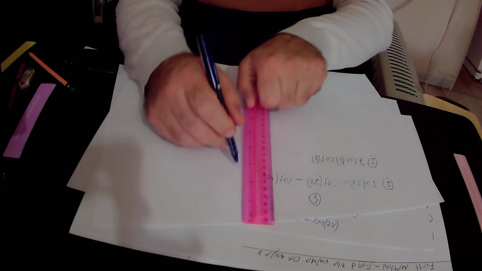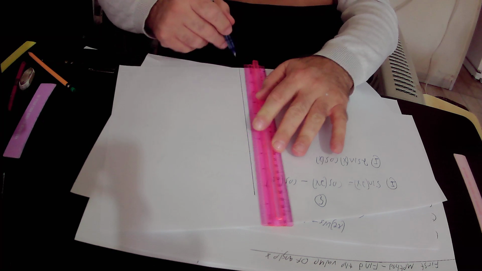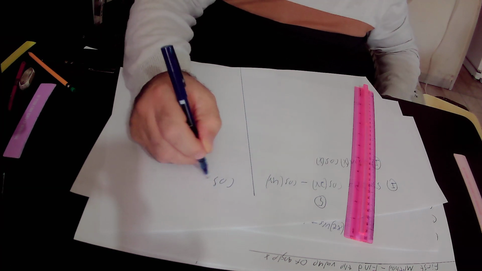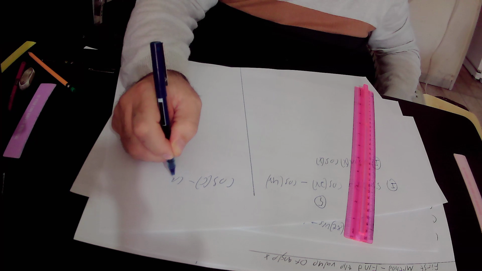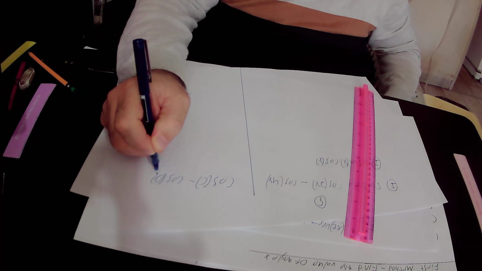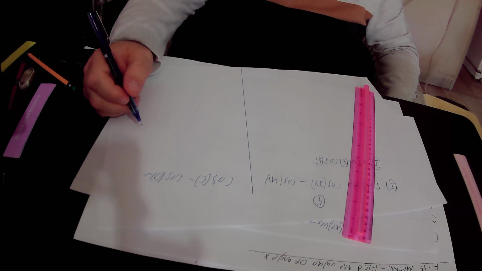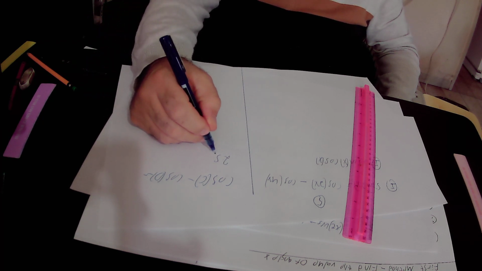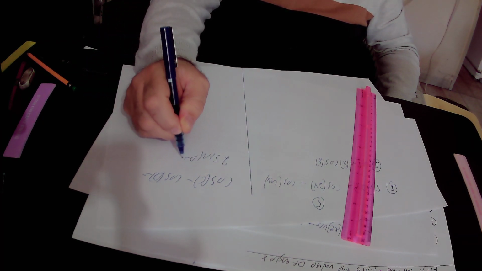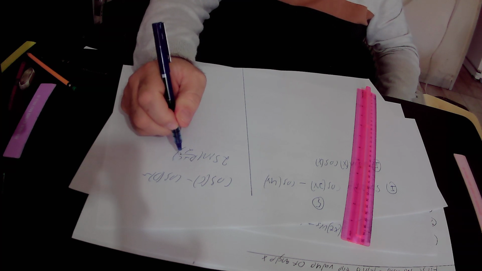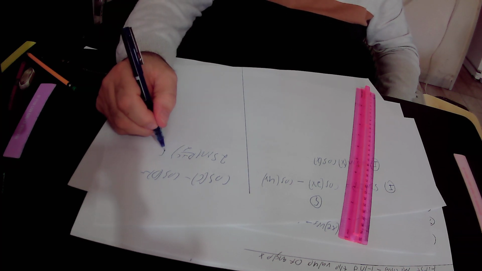and we have the trigonometric identity that states that cosine C minus cosine D equals 2 sine (D plus C) over 2 times sine (D minus C) over 2.